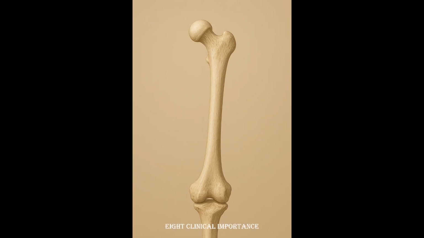8. Clinical importance. Coxa vara and valga, deformities affecting gait. Stress fractures may occur in athletes. Slipped capital femoral epiphysis, SCFE, in adolescents: the femoral head slips posteriorly and inferiorly relative to the neck. Surgical relevance: the neck is a key landmark in hip arthroplasty and fracture fixation.